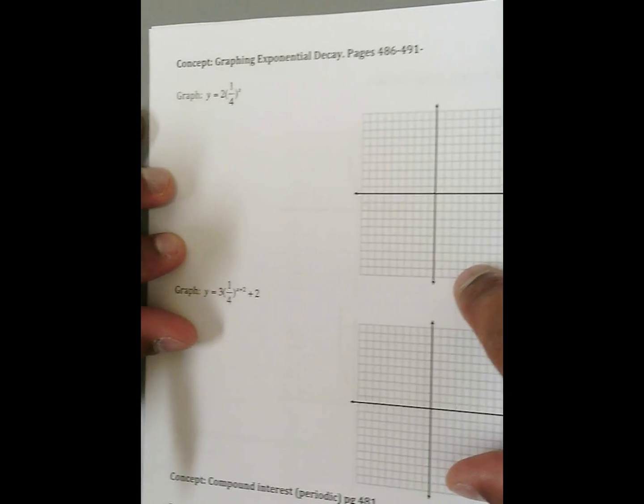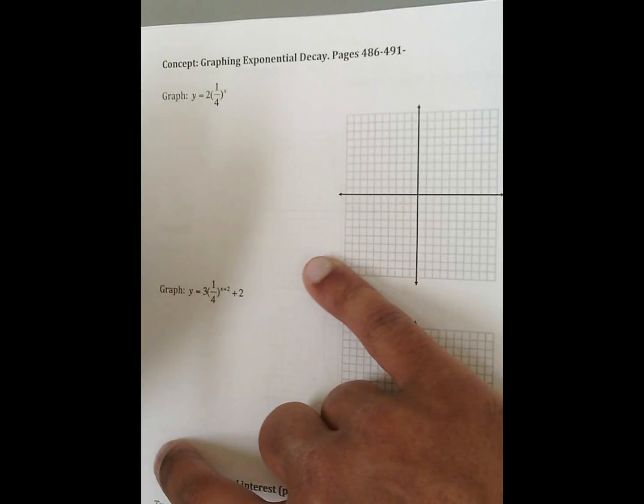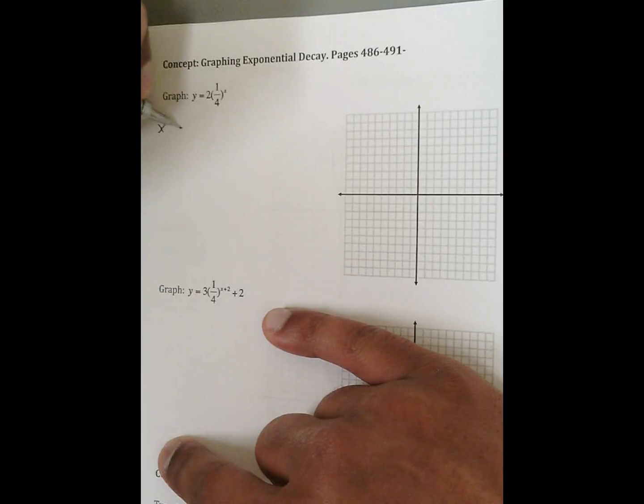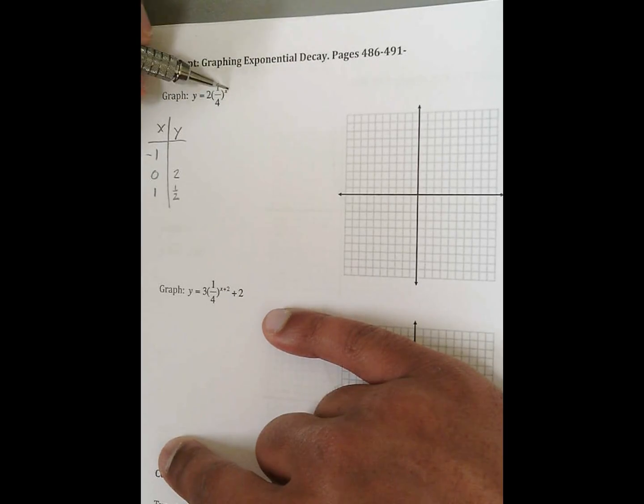Okay, what about functions that decay? Well, we know this one's going to decay because the base is less than 1. Same process. Make my table. When x is 0, y is 2, we should see that this is the y-intercept. What about 1? Well, 1/4 to the first is just 1/4, so I have 2/4, which is 1/2. And then -1, 1/4 to the negative first power is 4. 4 times 2 is 8.